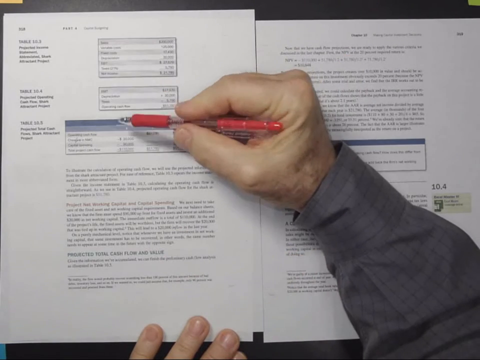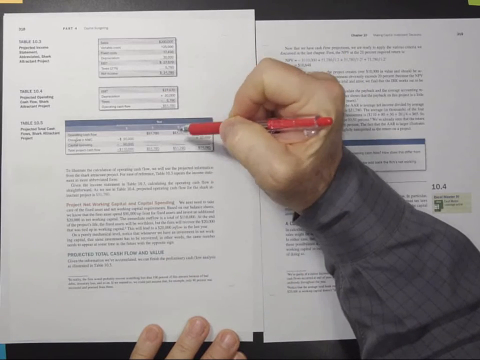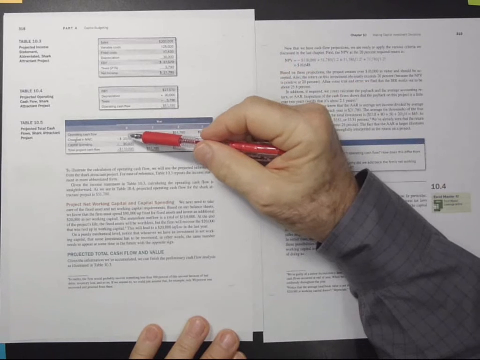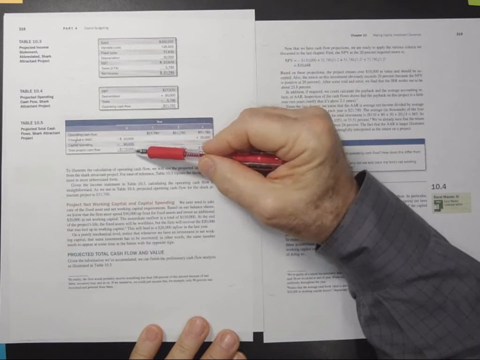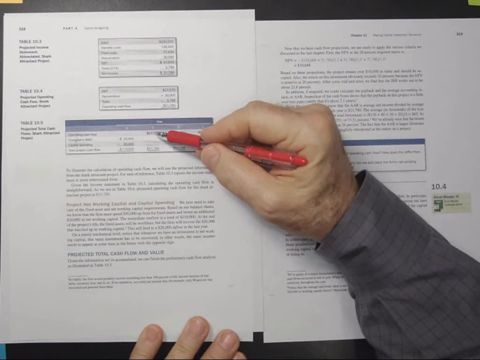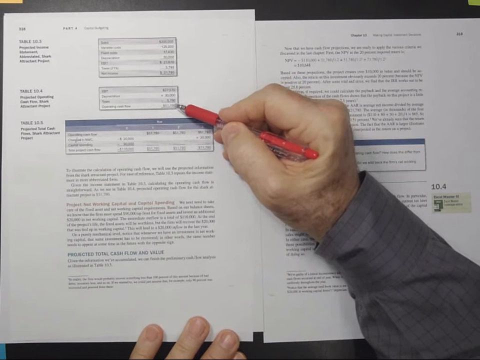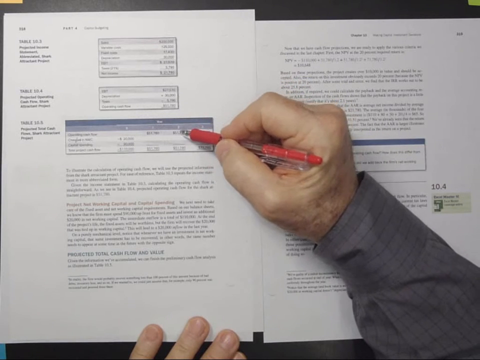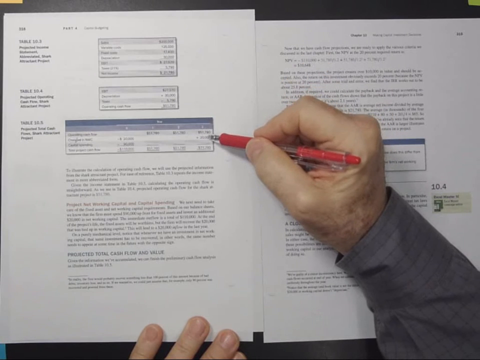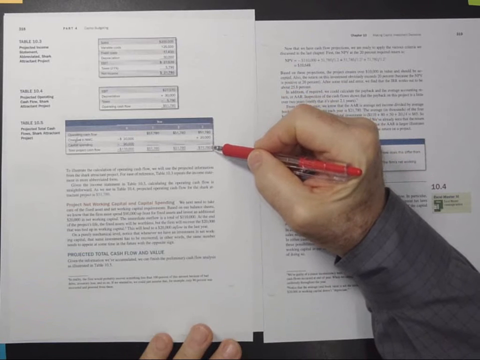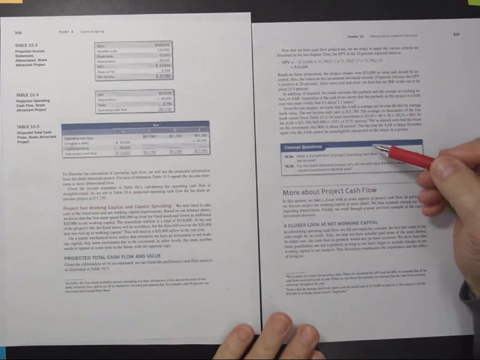So now what we do is just add up in the columns for the different time periods the cash flows. 20 and 90 is minus 110, that's our outflow. And then we have our operating cash flow for years 1, 2, and 3, but in year 3 we also get back our $20,000 in net working capital. So that bumps it up to $71,780.